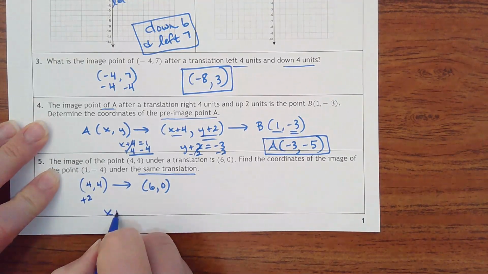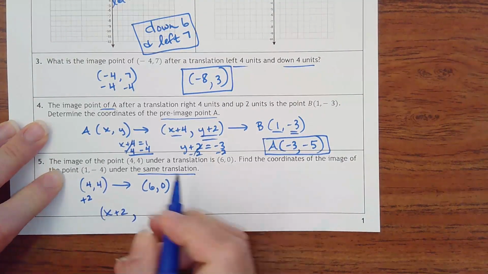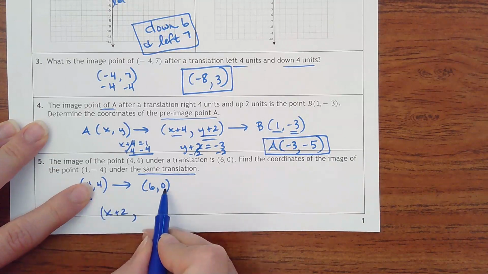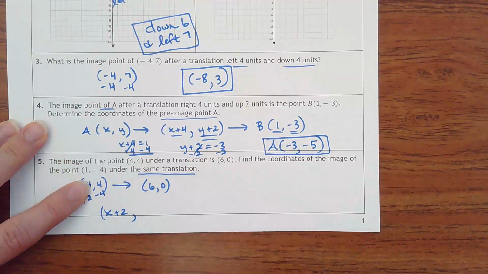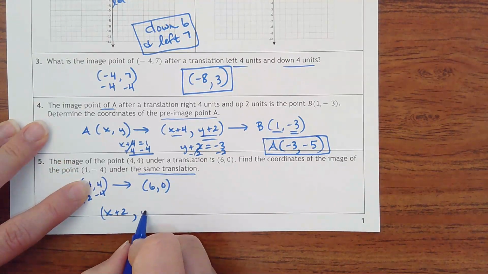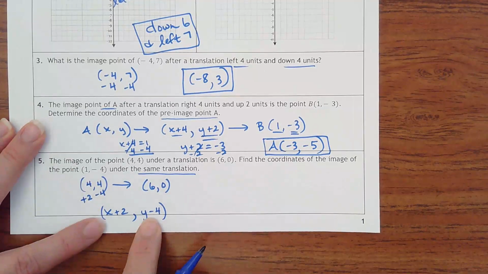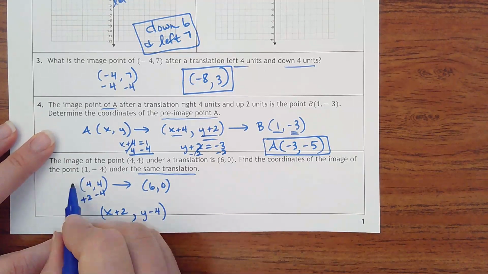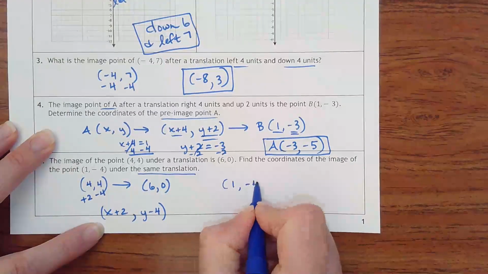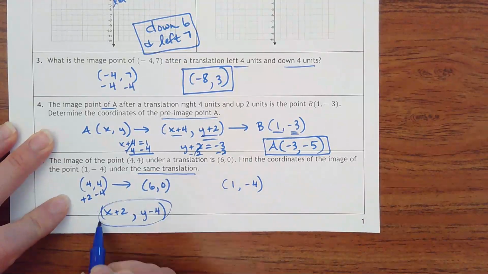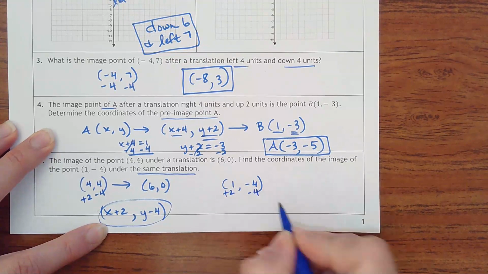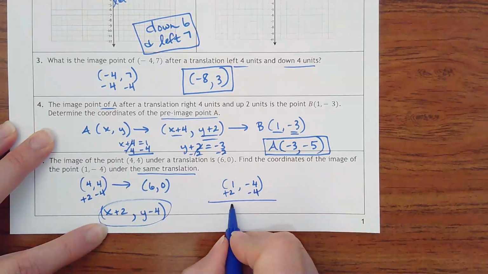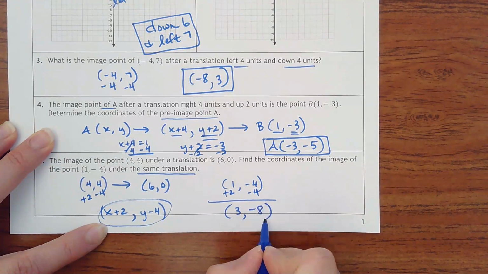You could write it like this. And y, so 4 to what got added to it to make 0? 4 minus 4. Or 4 plus negative 4 made 0, so it's your y minus 4. You're just trying to find the rule. Then we're going to take the same point, the 1, negative 4, and use this same rule where we're going to add 2 to the 1 and subtract 4 from the y. So that would put me at 3, negative 8.